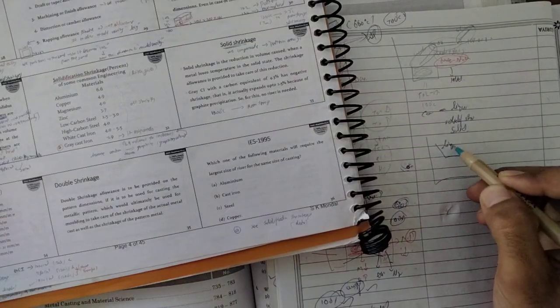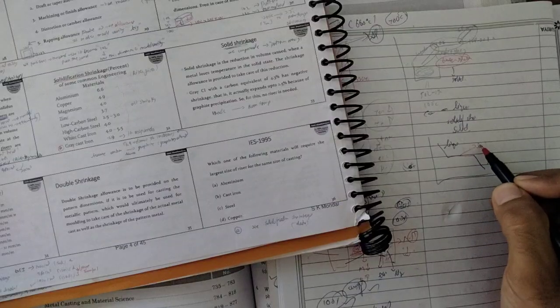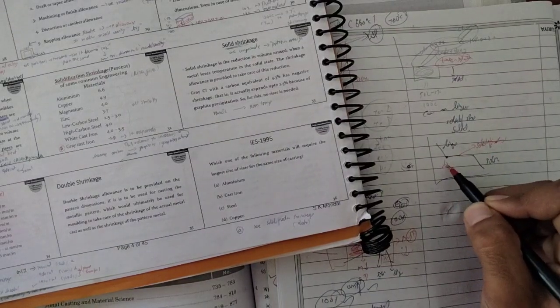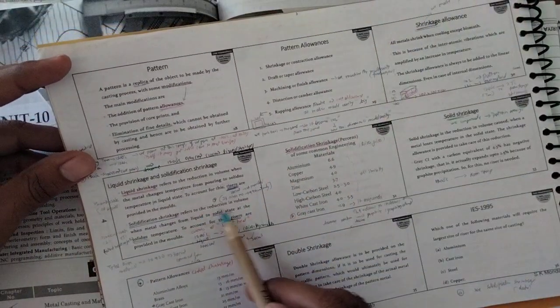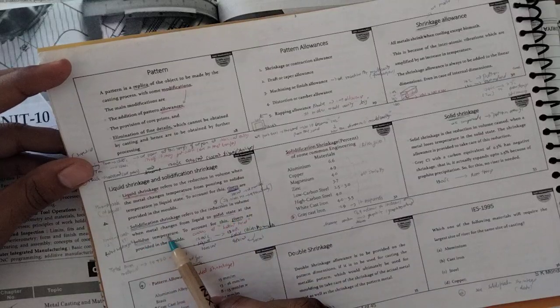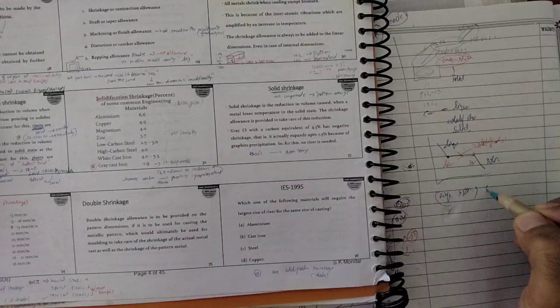Here the entire thing will be liquid, here the entire thing will be solid. Especially this part is called solidification shrinkage. So you can see liquid here and solid here, and the entire liquid to solid transformation occurs here. It refers to the reduction in volume when the metal changes from liquid to solid state at the solidus temperature. To account for this, a riser is also provided. So for liquid as well as solidification shrinkage, the riser is used.